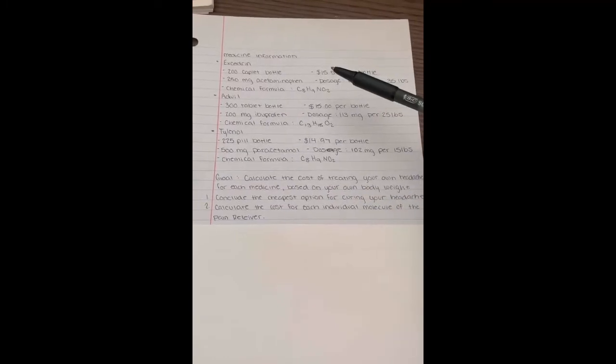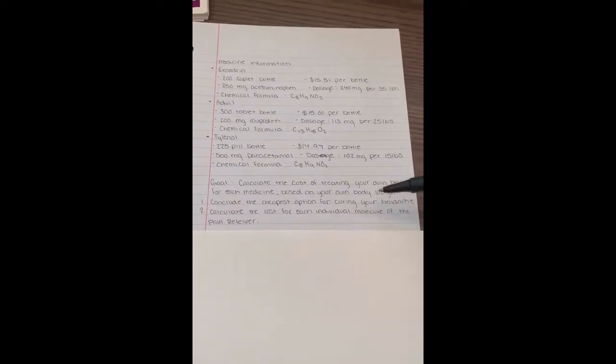Okay, so today I'm going to be calculating the cost of treating my own headache for each of these medicines based on my body weight. I'm going to conclude the cheapest option for curing my headache and then calculate the cost for each individual molecule of the pain reliever. So first we're going to start with everything we know.